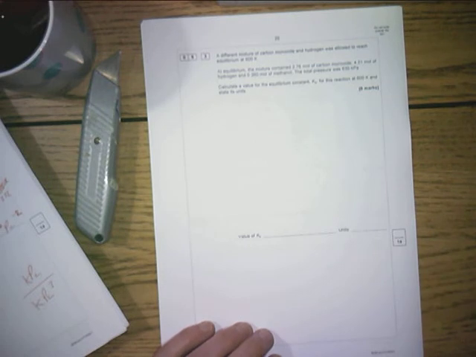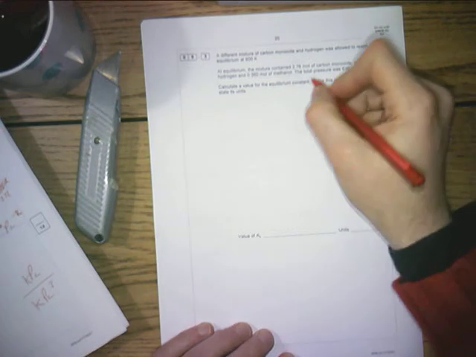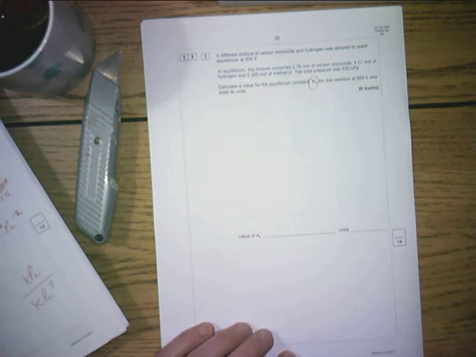A different mixture of carbon monoxide and hydrogen was allowed to reach equilibrium at 600 K. At equilibrium, the mixture contained 2.76 moles of carbon monoxide, 4.51 moles of hydrogen, and 0.36 moles of methanol. The total pressure was 630 kPa. Calculate a value for the equilibrium constant Kp for this reaction at 600 K and state its unit.